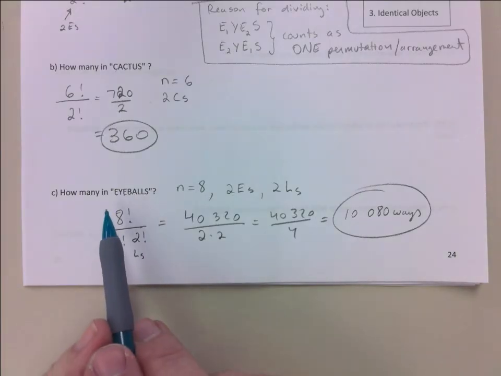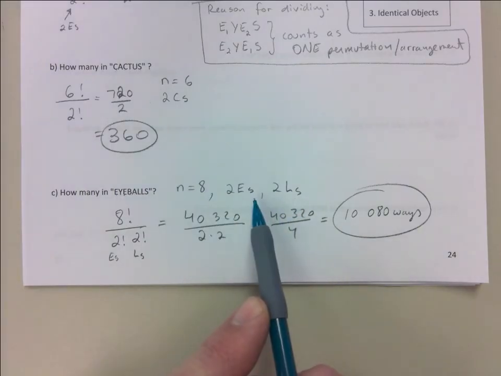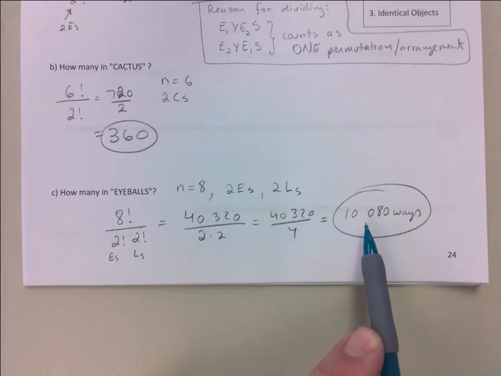Before, a word that had 8 letters would just be 40,320 arrangements, but now, because there's repeats, it's actually just 10,000, okay? Because we are not counting them each individually as that, okay?